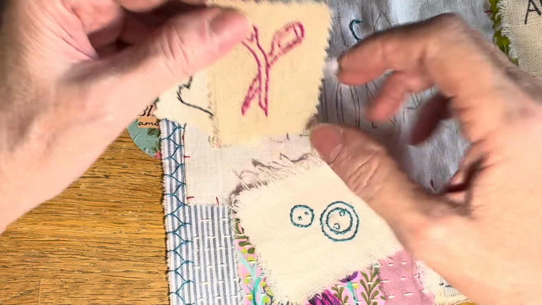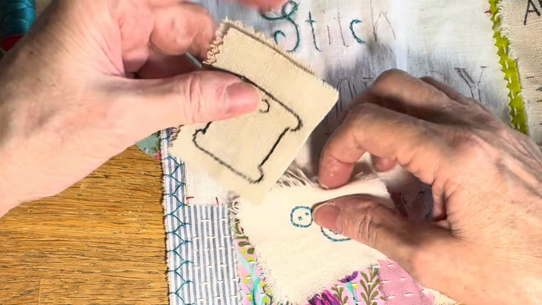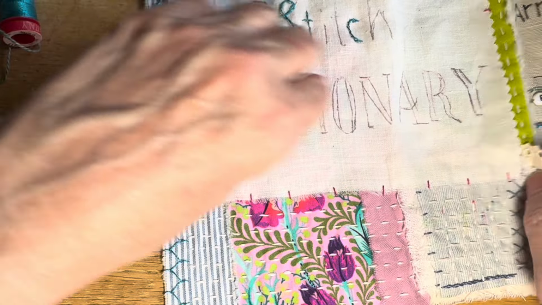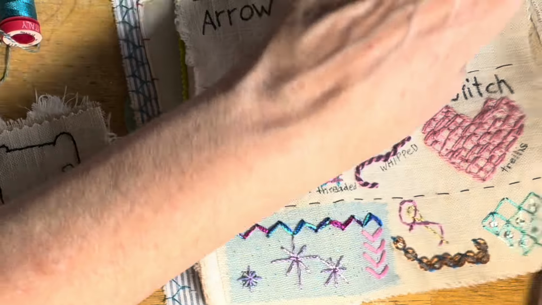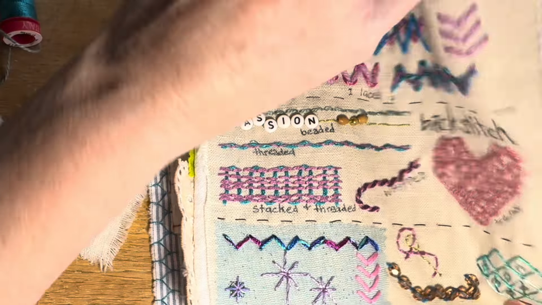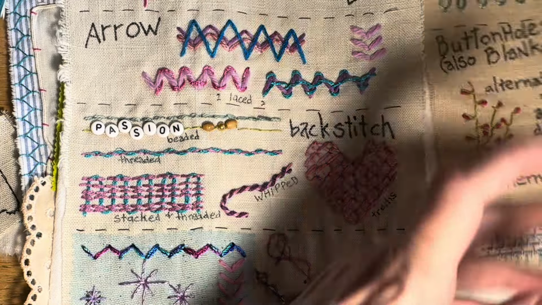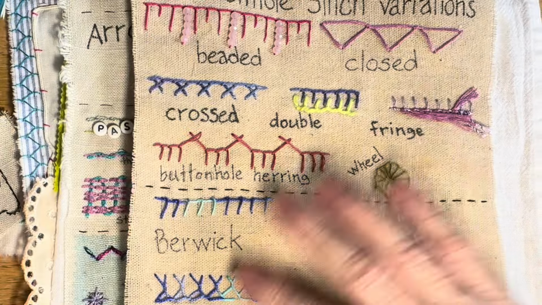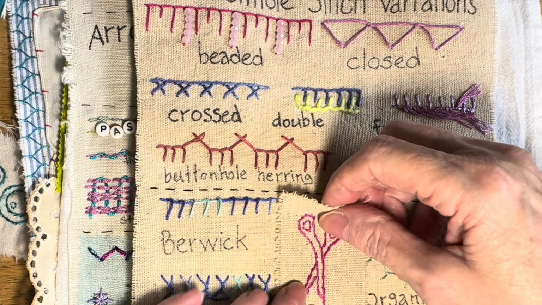I don't remember which one. These I'm going to use as like, see, this is a little page tab. I think I'm going to have little page tabs on mine, or like places to fill in, like here. I could stitch that right in there.